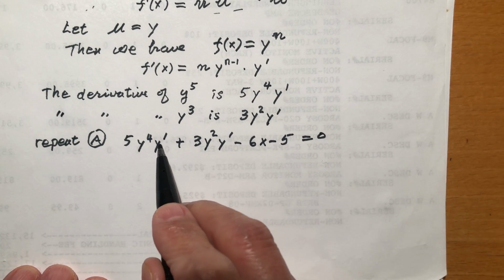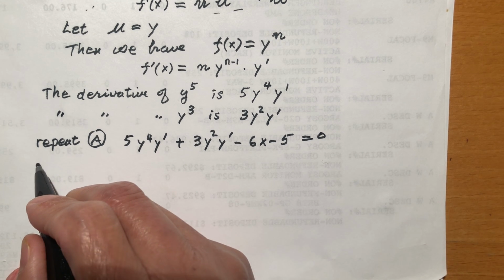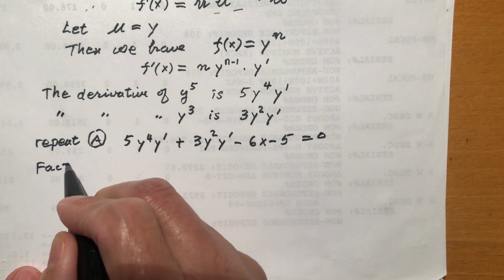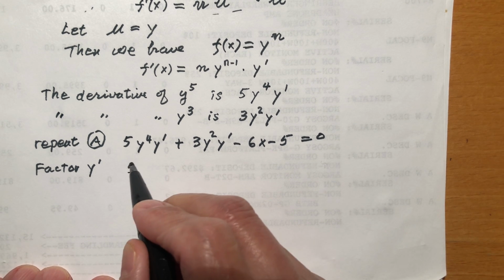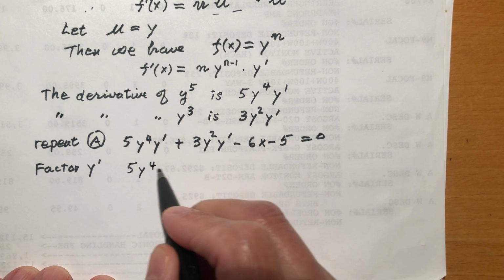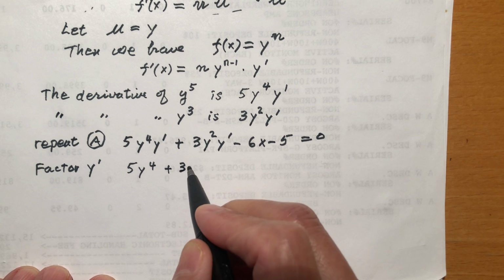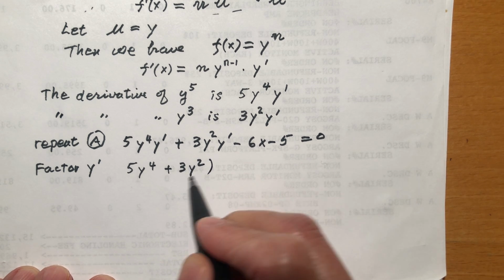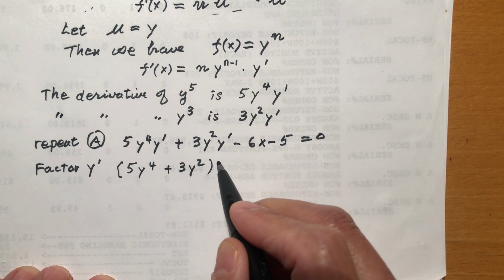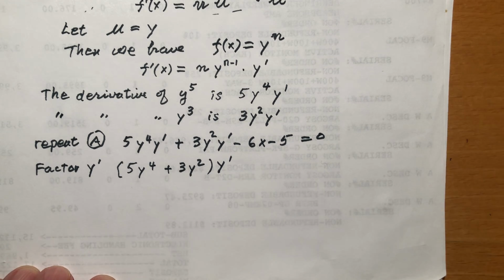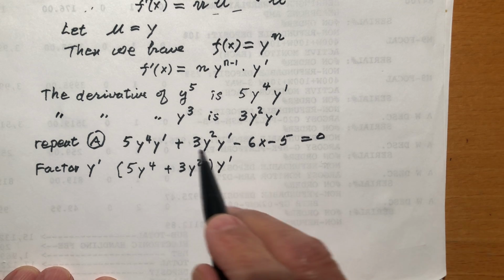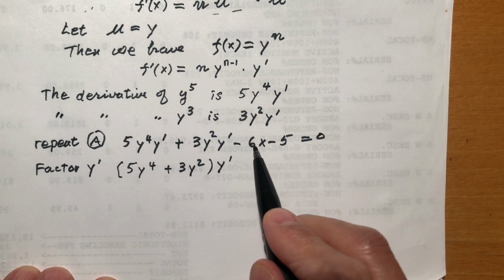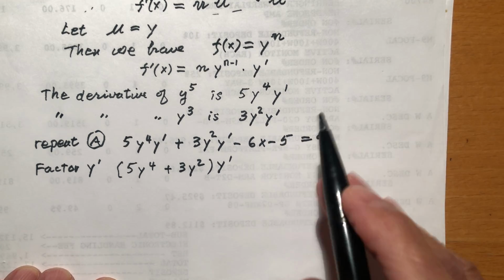You see y prime here, so factor y prime. So I have 5y to the power 4 plus 3y squared. Factor the y prime here. And let me move 6x and 5 to the right-hand side.